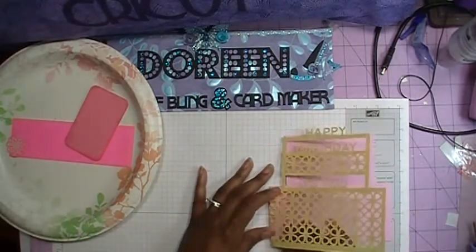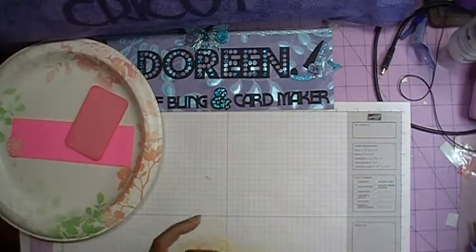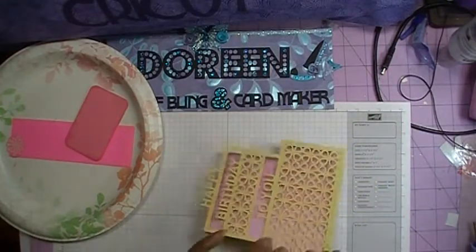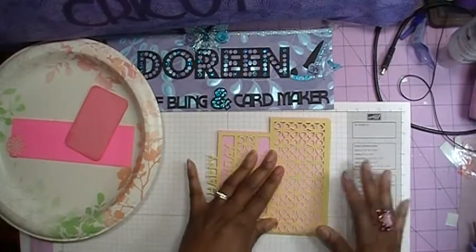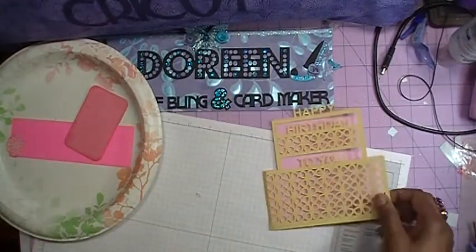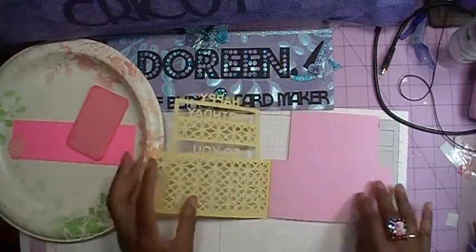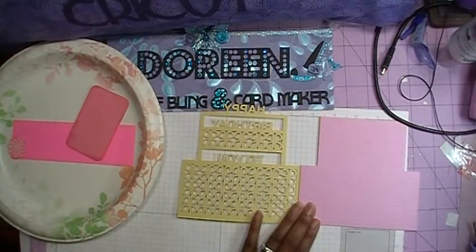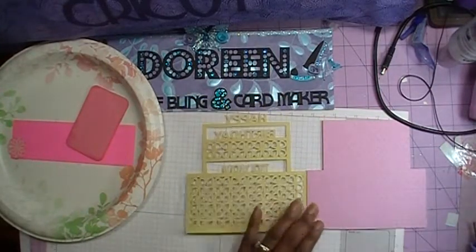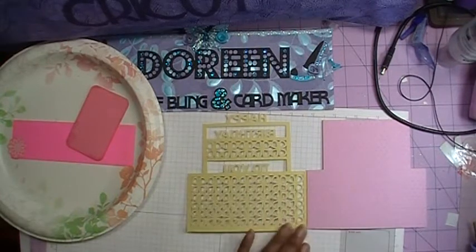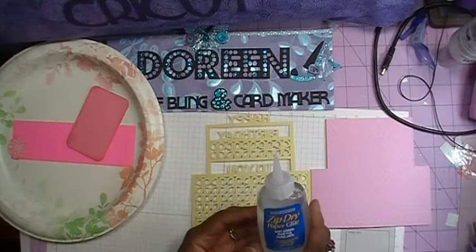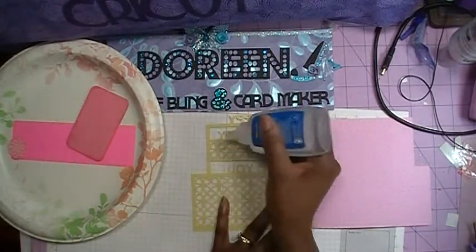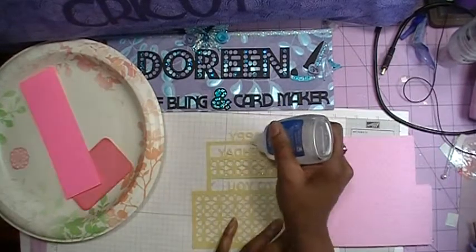And let's see, we need to push this over just a little bit here so we can get this lined up. Like so. So what I'm going to do is, I'm not going to use my two-way glue pen because I don't know if it's going to hold because this is such thick cardstock. So I'm going to take this Zip Dry paper glue and run it along my edges here.